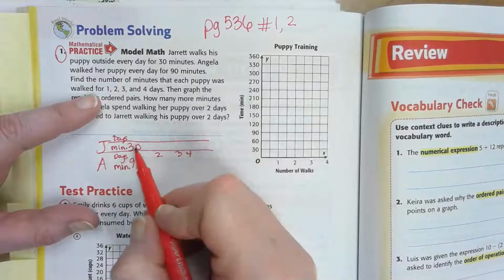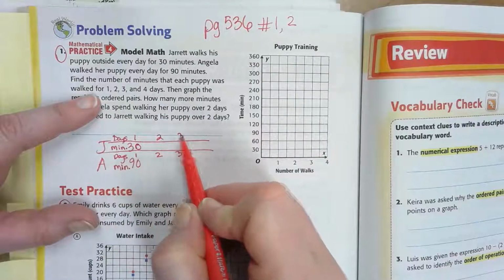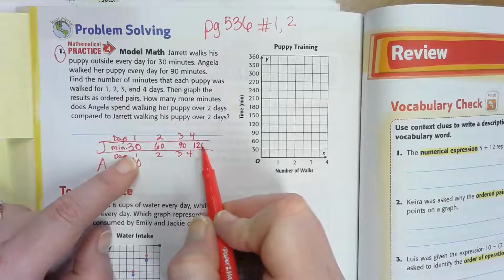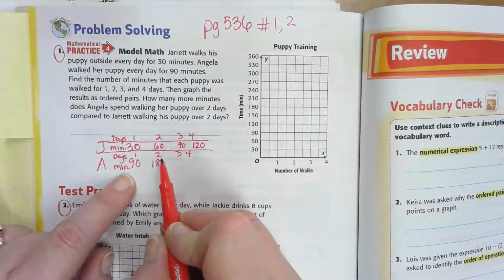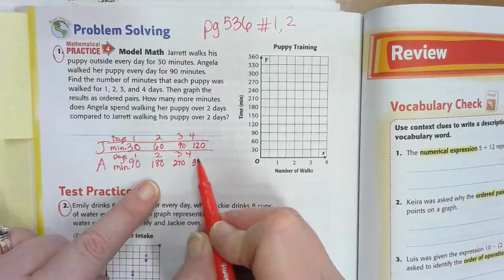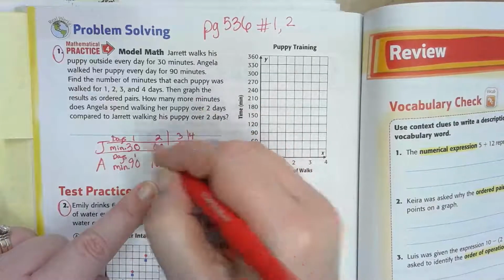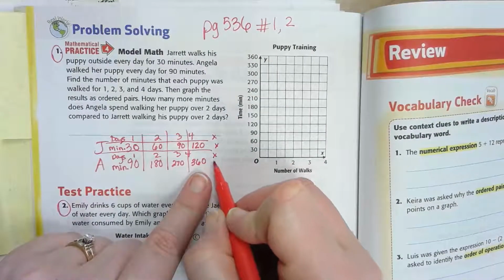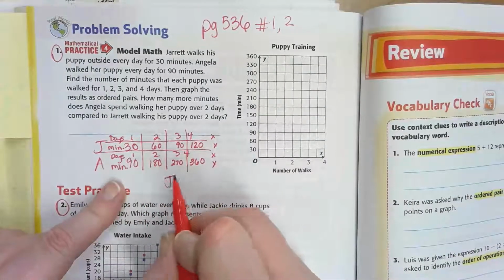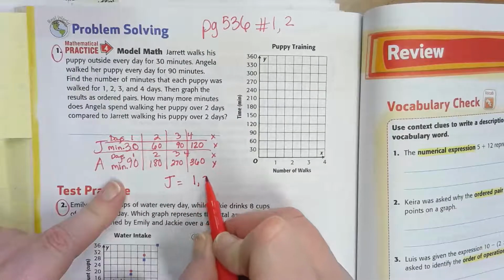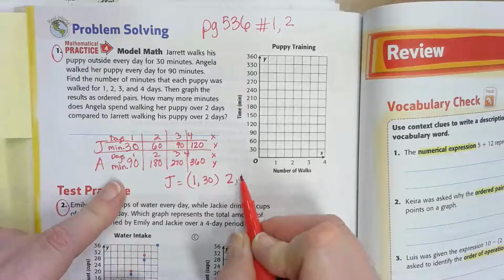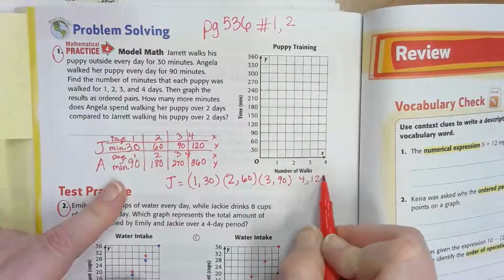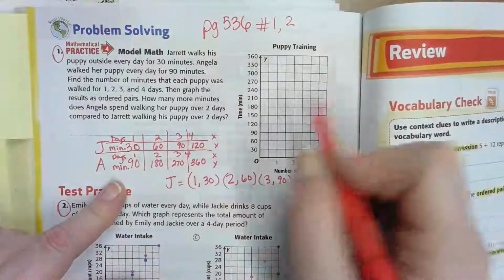And here we have 1, 2, 3, 4. And we have minutes that go up by 30. So 30, 60, 90, 120. And this one would go 90, 180, 270, and 360. Okay. So, sorry, my chart wasn't very good there. We're going to have XY coordinates for both. Okay. For Jarrett, he would have 1, 30, 2, 60, 3, 90, and 4, 120. Okay, so you're going to graph those.